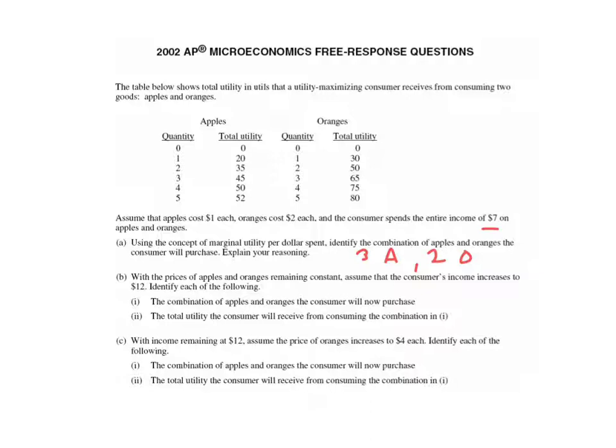That would be $7, okay? And then we're asked the next question: with the prices of apples and oranges remaining constant, assume that the consumer's income increases to $12. Because prices are constant and marginal utility isn't changing, nothing changes to our formula or to our numbers. What has changed is the income. So what will happen to the combination of apples and oranges?